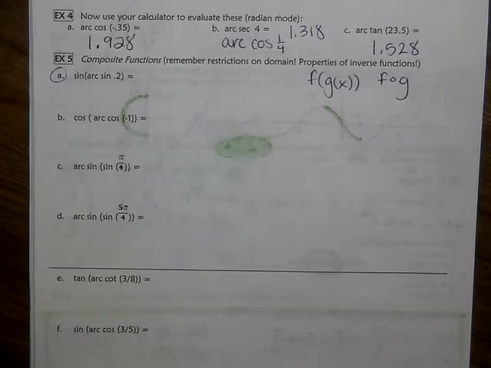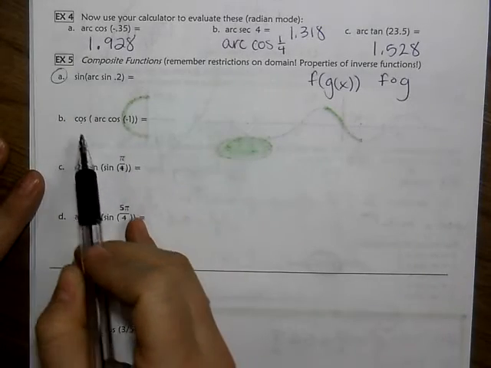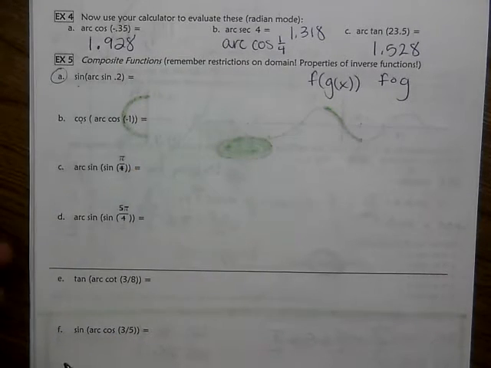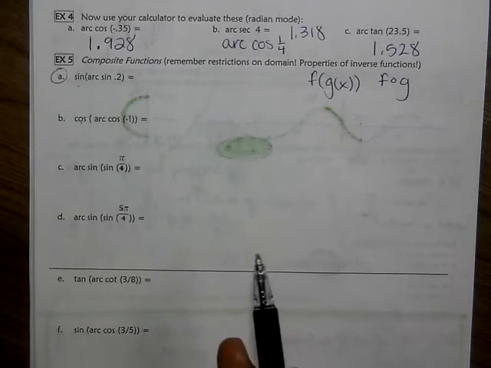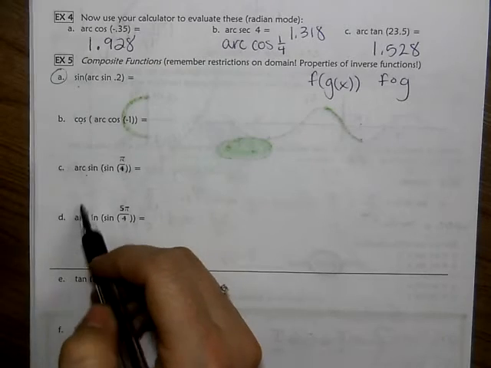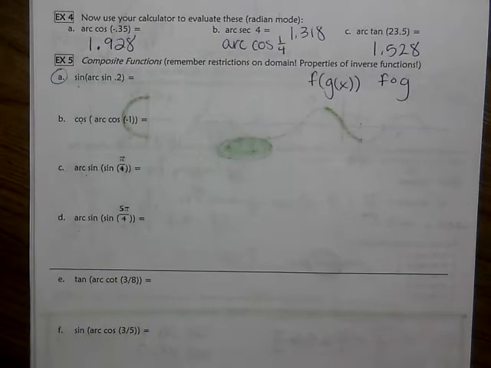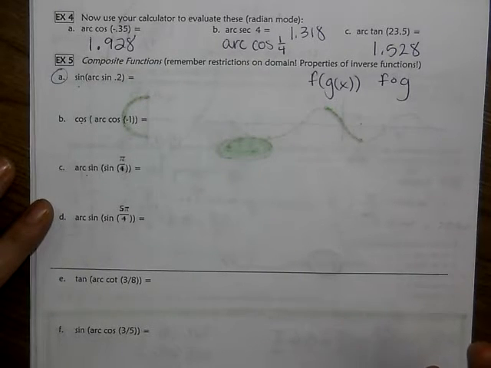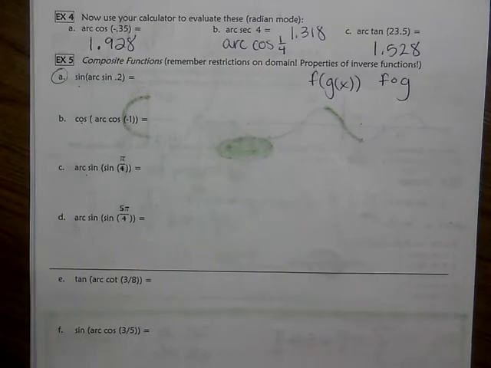So you have to decide, am I talking about a ratio of sides or am I talking about an angle? So when you see cosine or sine on the outside, our final answer is going to be a ratio of sides. Okay, it's going to be a value. If you have arc cosine or arc sine, anything with an arc on the outside like you do in C and D, now we're looking for an angle answer. Okay, because remember, anytime you see the arc, that means you're finding an angle. Okay, so you have to know the difference of what type of answer you're looking for. Then you're going to start from the inside.